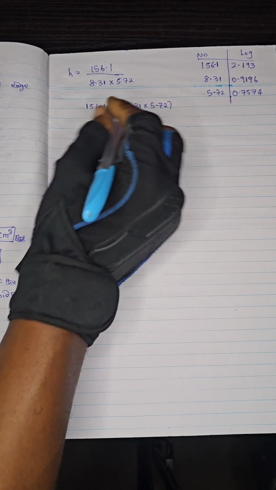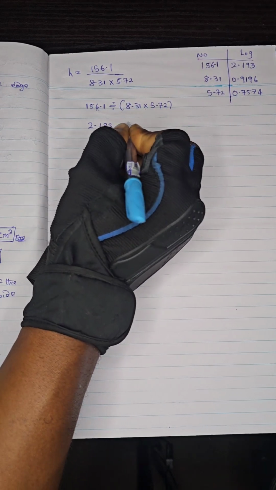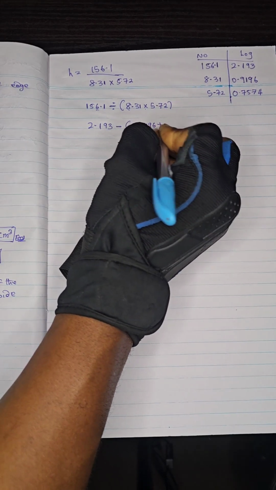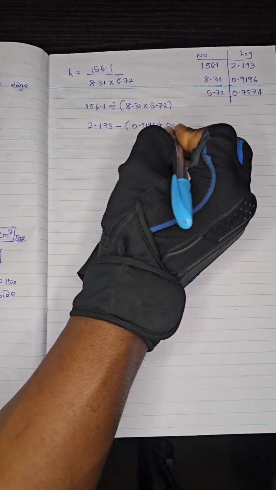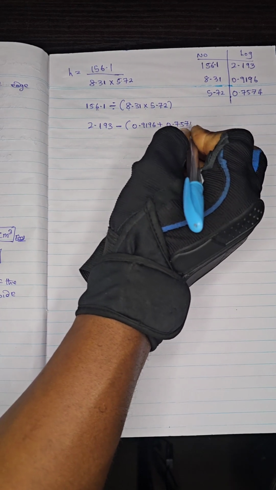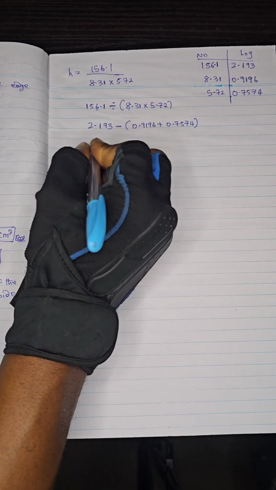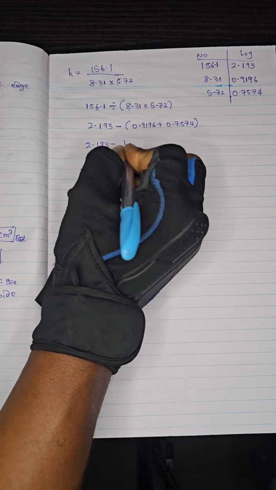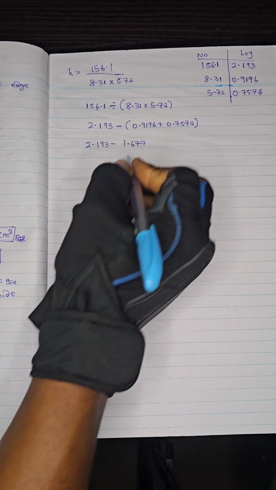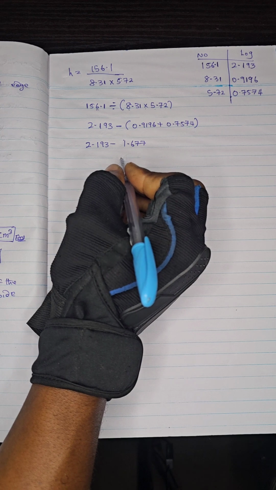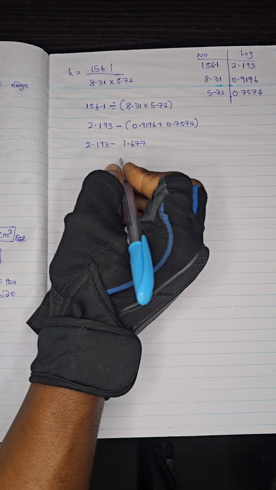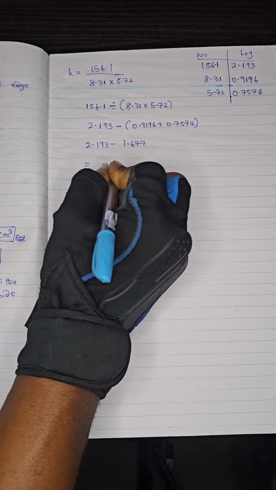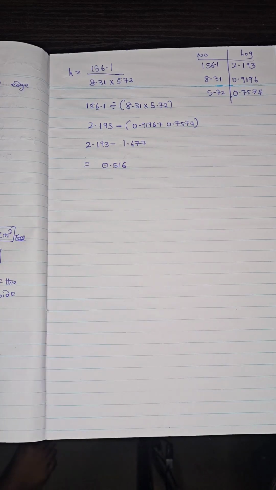So it will be 2.193, because the logarithm of this is that, minus, in bracket, the logarithm of 8.31 is 0.9196, plus the logarithm of this is 0.7574. So when you add this, you have 2.193 minus 1.677. So when you now subtract, we'll have this minus this, you have 0.516. You now look for the anti-logarithm.